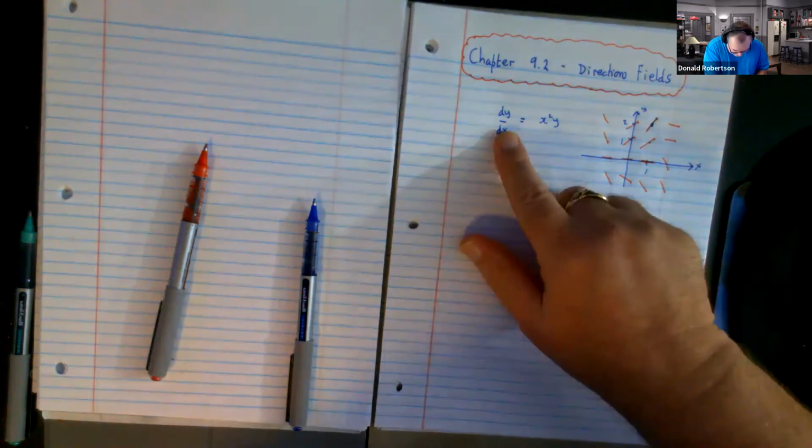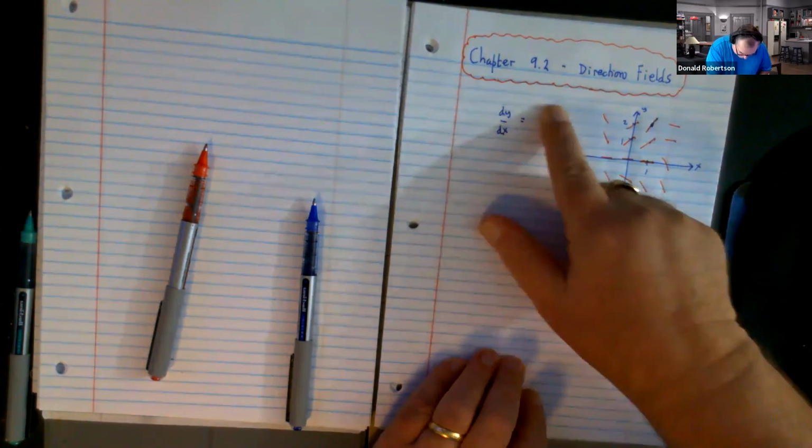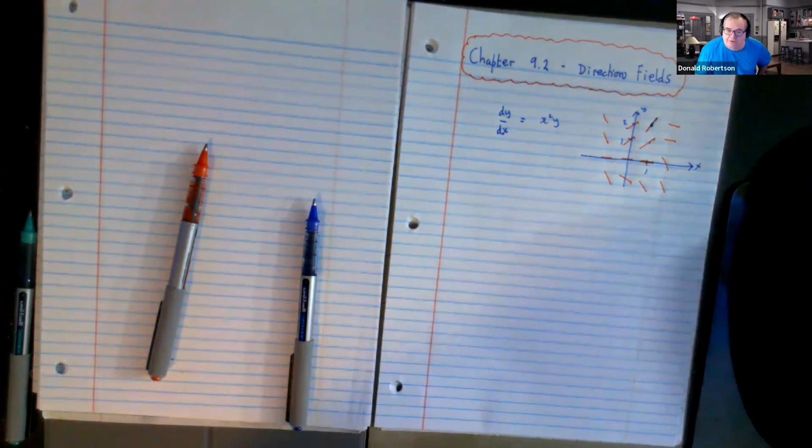What direction fields do is they allow us to draw what this looks like. Now, there's a lot more to it than just that. What I'm going to show you is what I have in Canvas for you to look at in your own time.